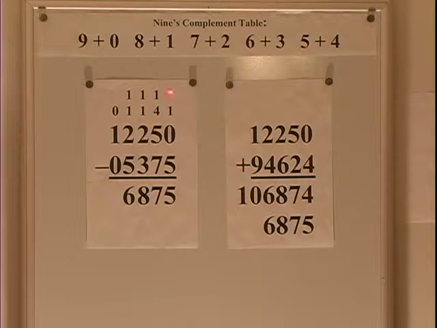How many operations did I do? 8 number transformations of the minuend. Then 4 hard subtractions: 5 from 10, 7 from 14, 3 from 11, 5 from 11. So I did 12 operations in order to get this difference, 6,875. All right, now we'll do it by the Nine's complement procedure.